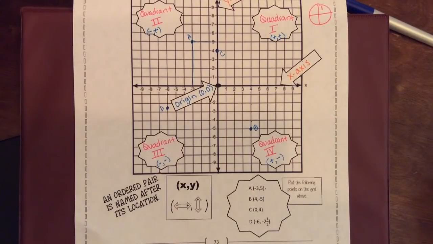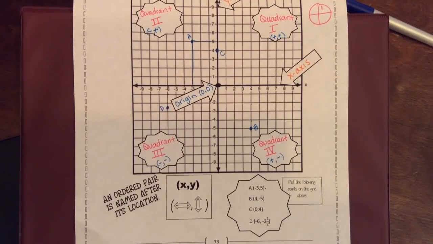So we're going to come into class tomorrow. As long as this is done, we're going to play a game in class with plotting points where you're going to compete with a partner and another team. So make sure that you remember how to plot these points. Have a good night.